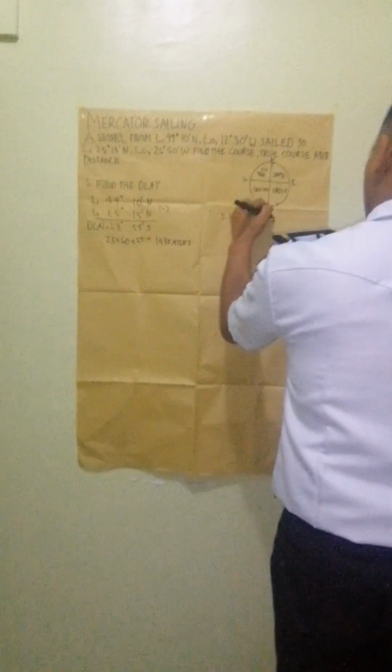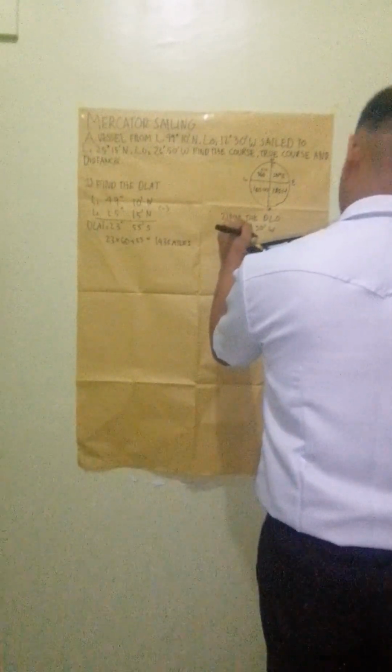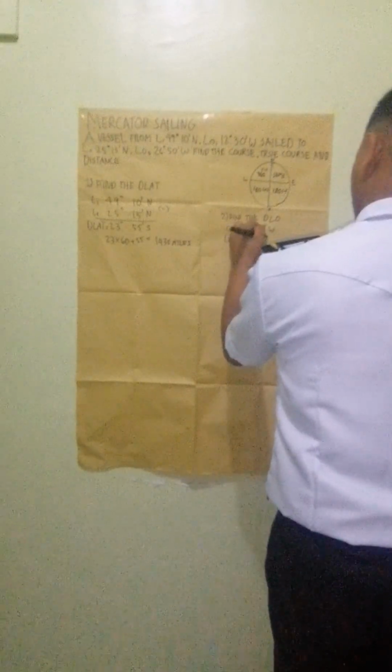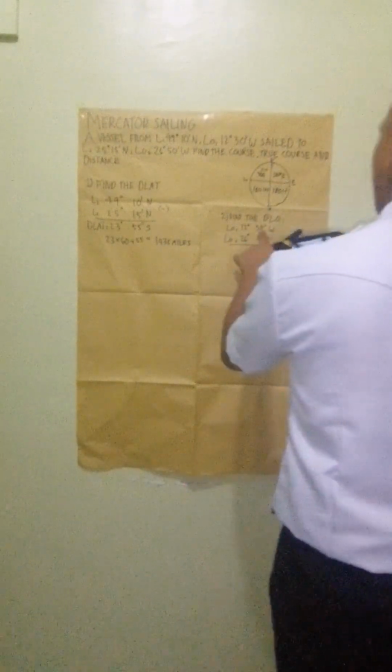And number 2, we find the DLO. The longitude 1, 12 degrees and 30 minutes west is there.